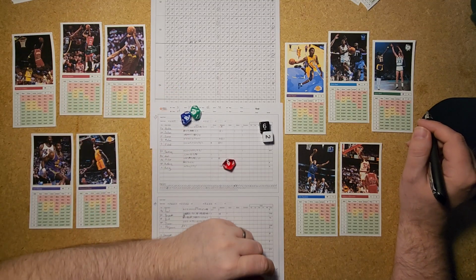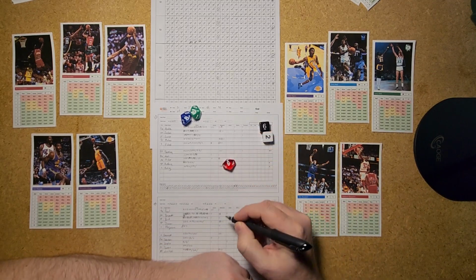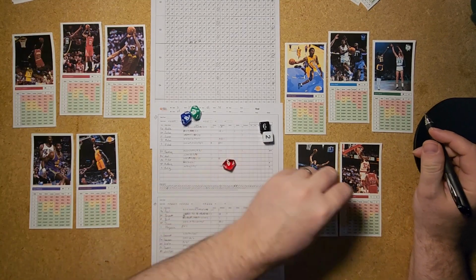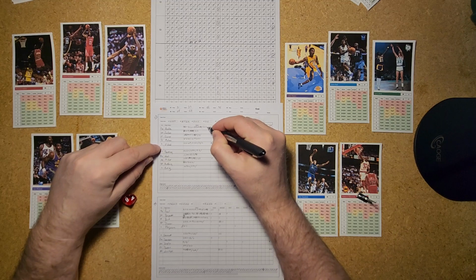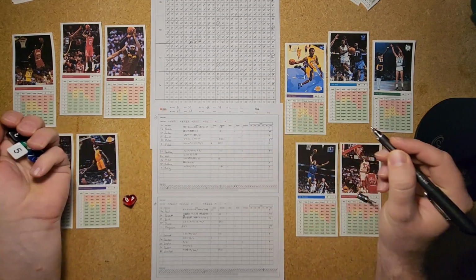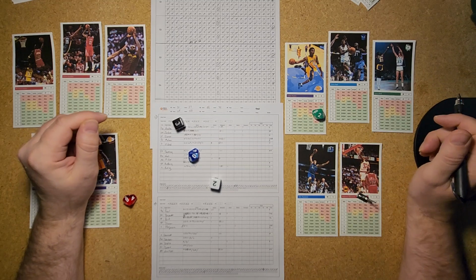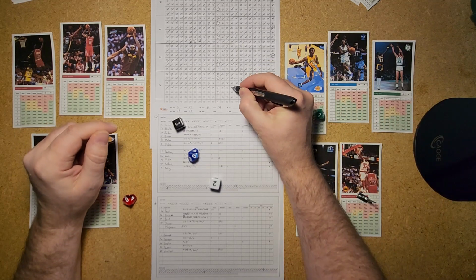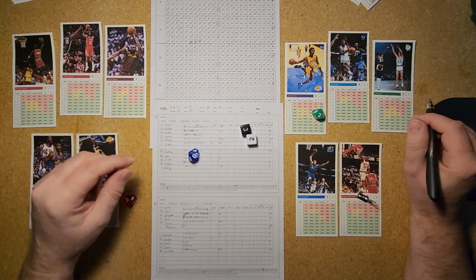That's a block to the center, Olajuwon. Olajuwon with his 2nd block of the game. Nice play there in transition. That's going to be a miss for Harden. Harden trying to push the tempo a little bit. I don't think I counted that. Maybe I did. If I did, I just shortened the game.